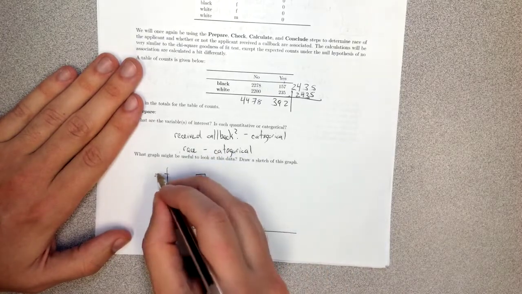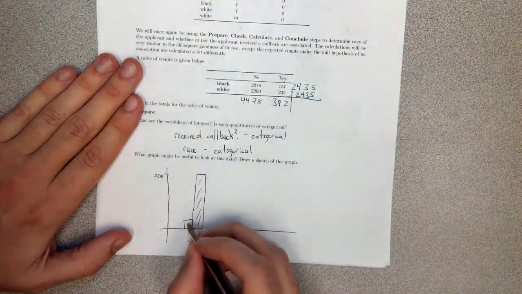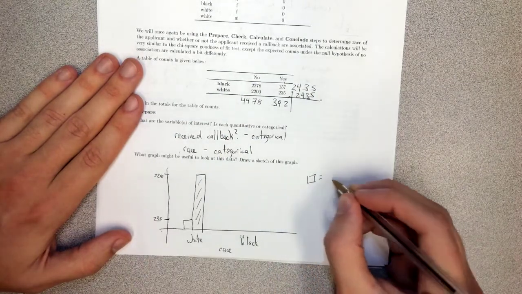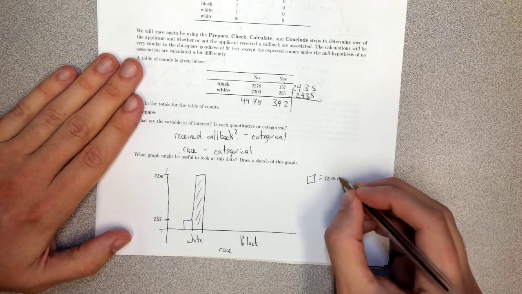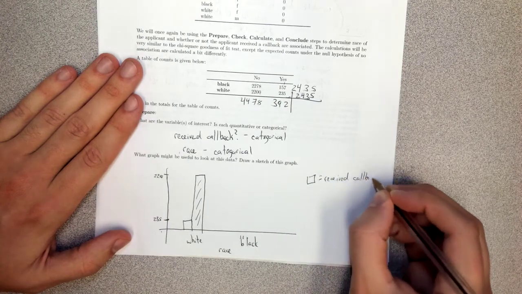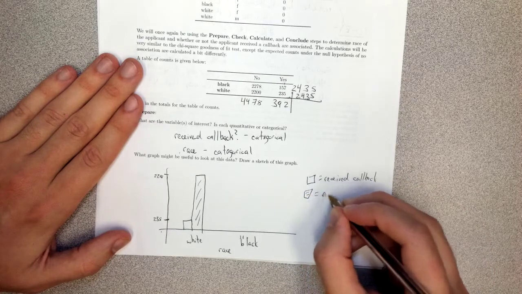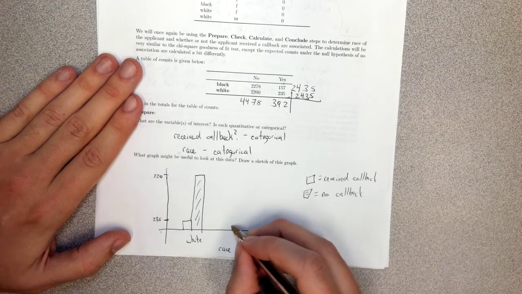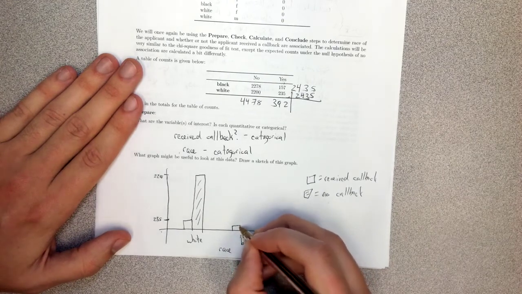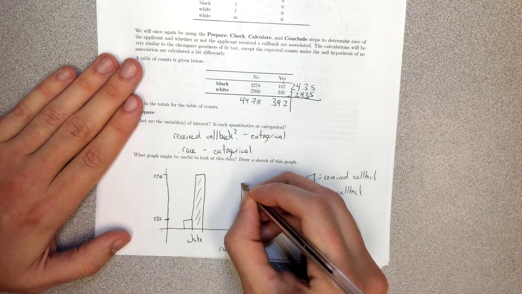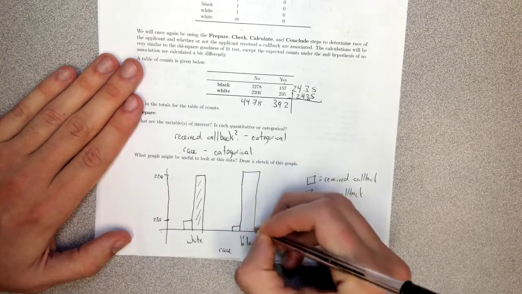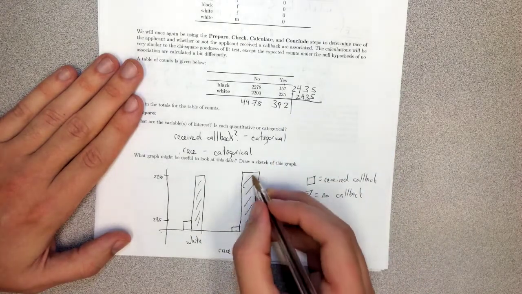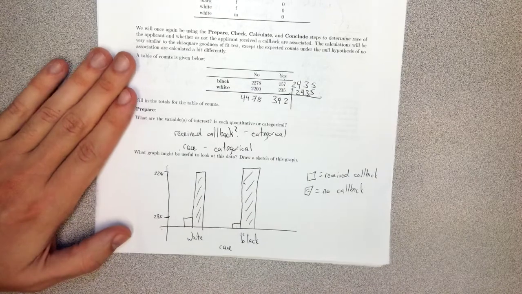This is supposed to go up to 2200 to correspond with the no category, and this is 235. The black applicants are similar, but from the raw data received fewer callbacks and have a few more no callbacks.